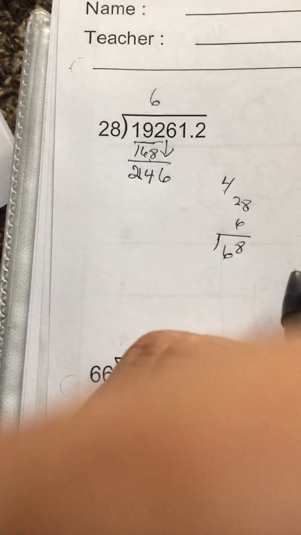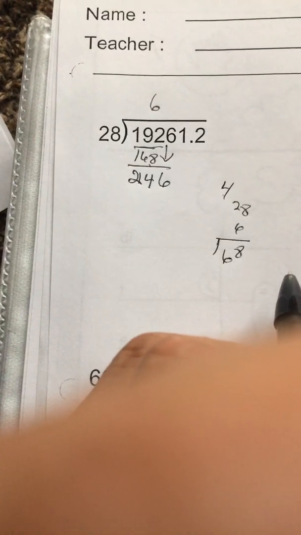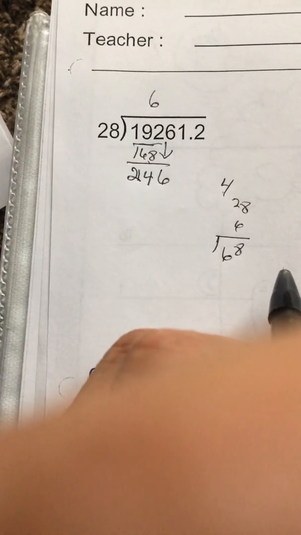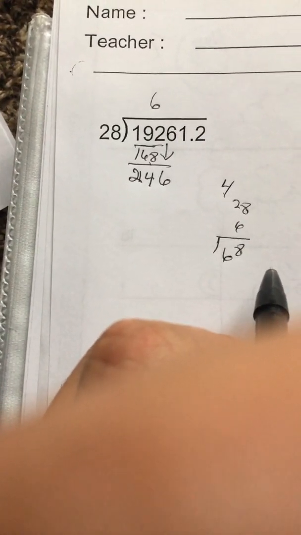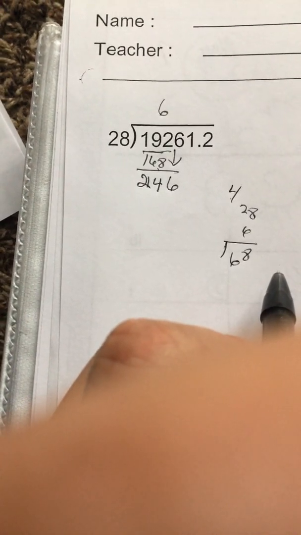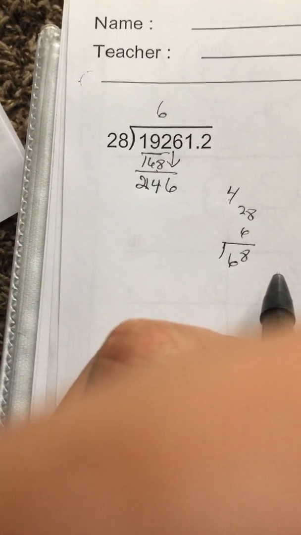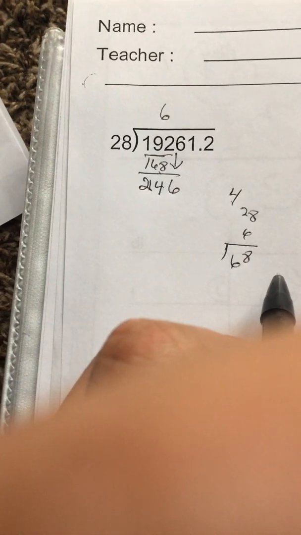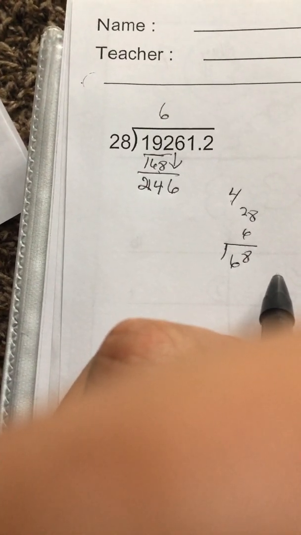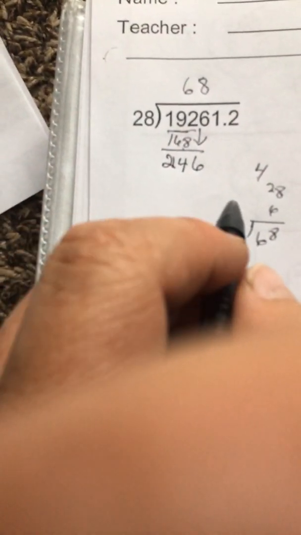Okay, when I bring my 6 down, then I'm going to divide that by 28. So again, I can estimate 28 is close to 30. 3 times 8 is 24, so 30 times 8 would be 240. So I'm going to guess that I'm 8 here. I know my guesses are correct.